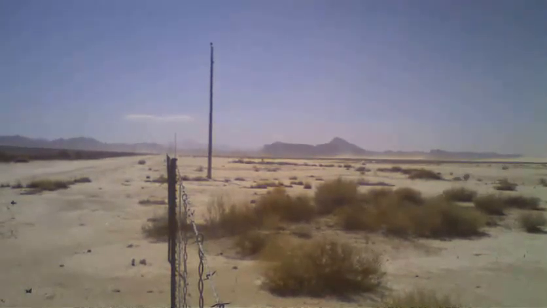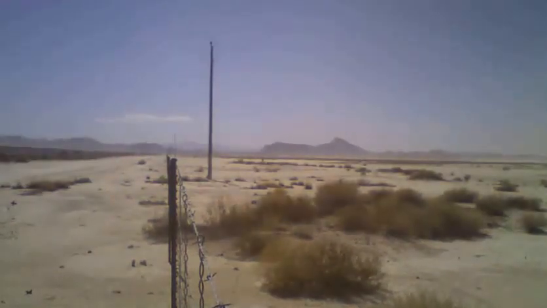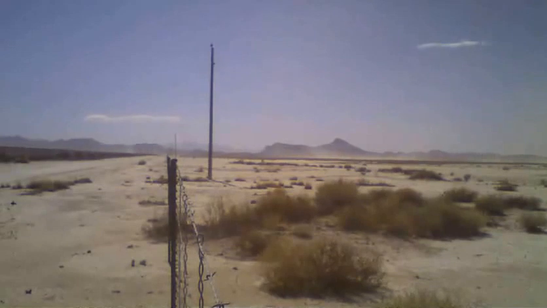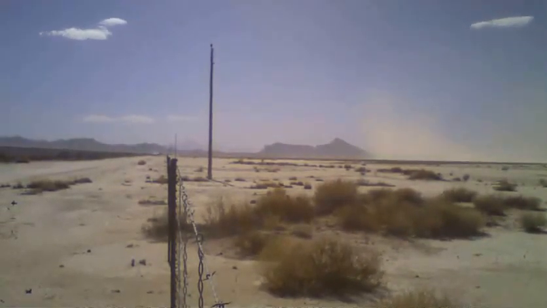I'm playing at about twice the speed. Remember, every frame is about every 5 seconds. So this is actually around 3:20 p.m. local time. Let me just slow it down here for this particular plume that came off the north side of the frame.